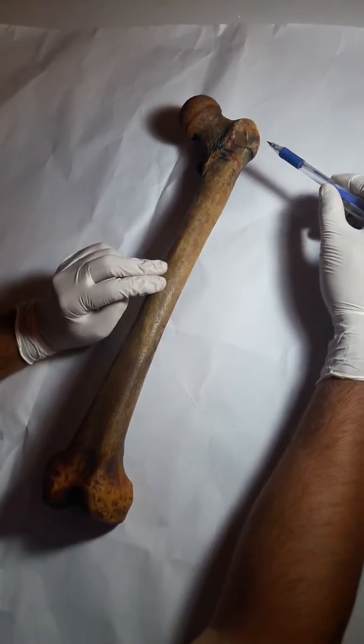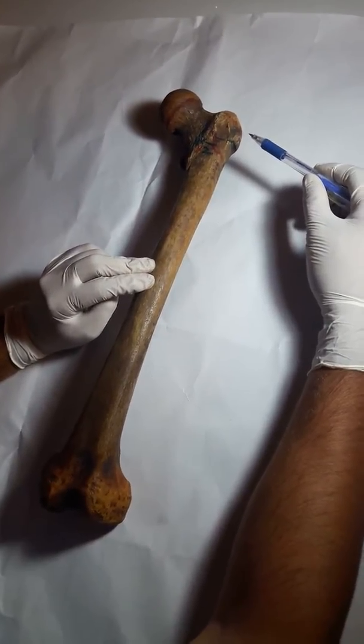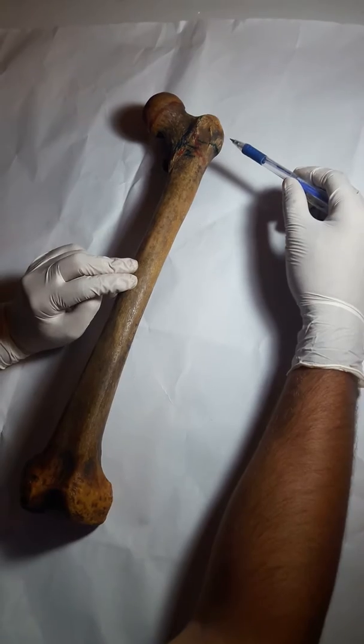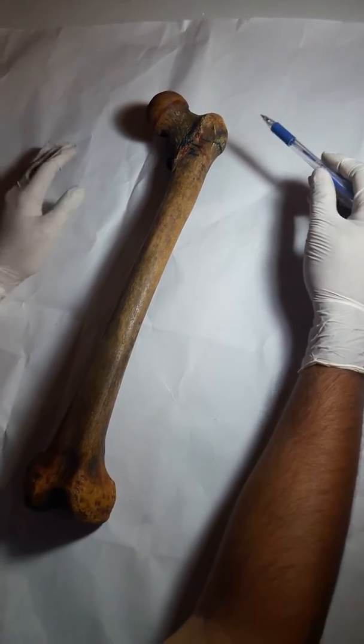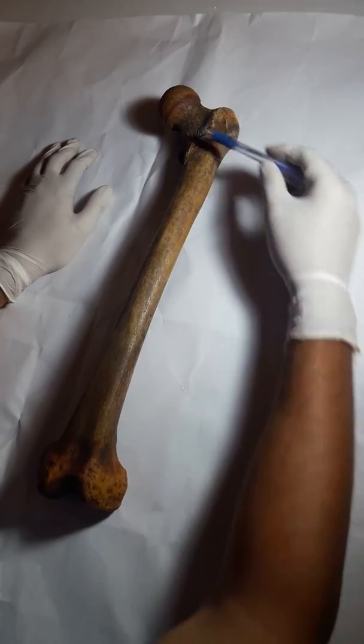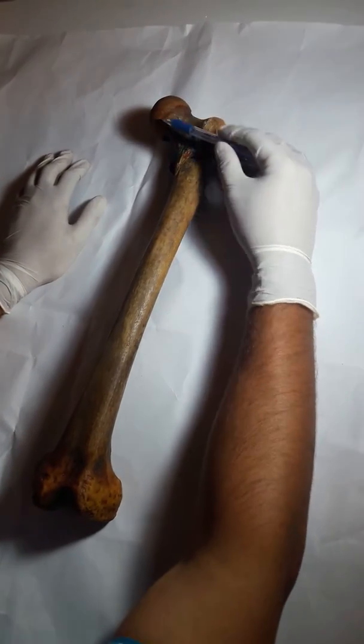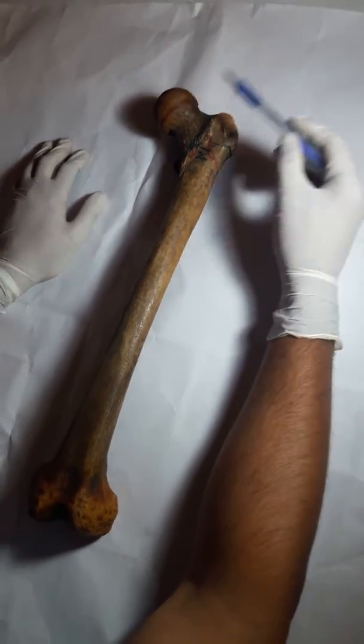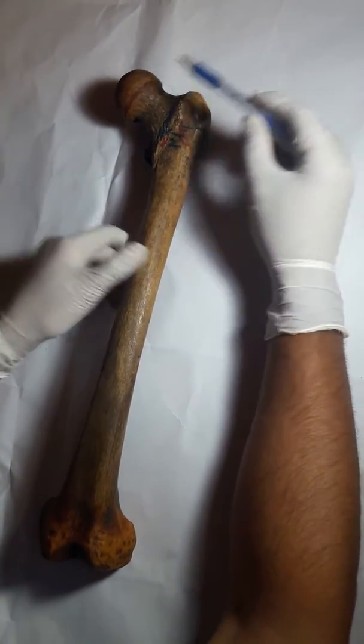Today we are going to learn about the femur. Femur is the thigh bone. It is a type of long bone. So like every long bone, it has got an upper end, shaft and lower end. The upper end is further subdivided into different parts.